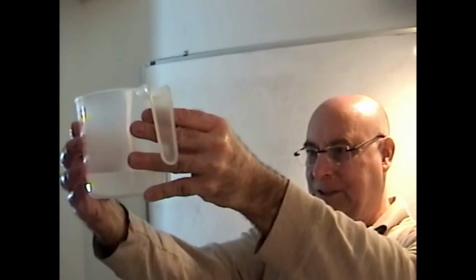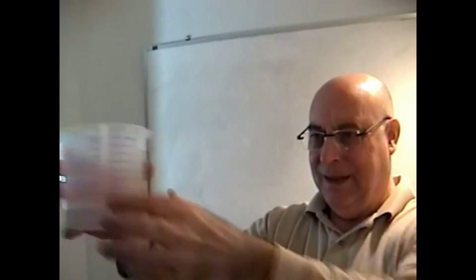And I'm going to look at the measure, and in terms of cubic centimeters, it's 200 cubic centimeters. Take my word for it if you can't quite make it out.